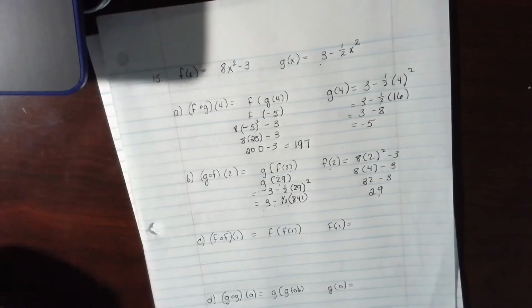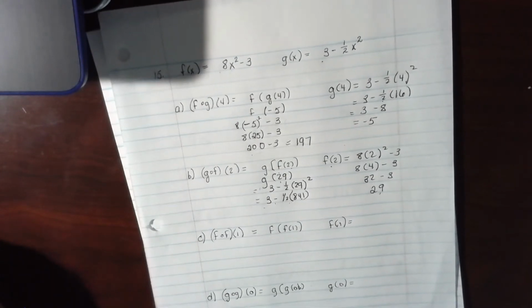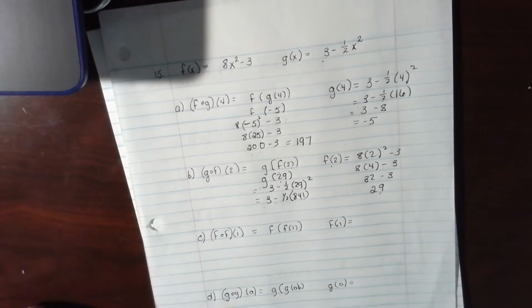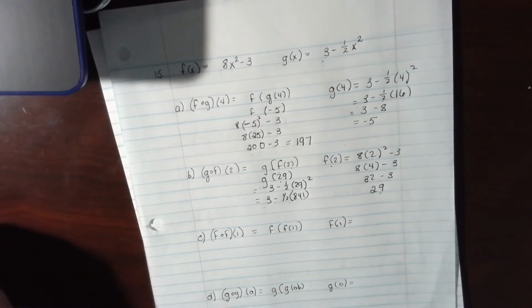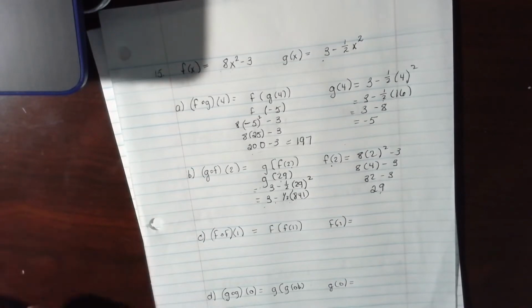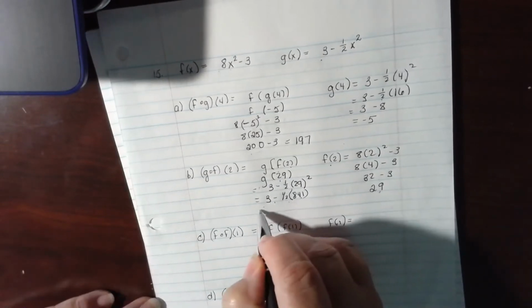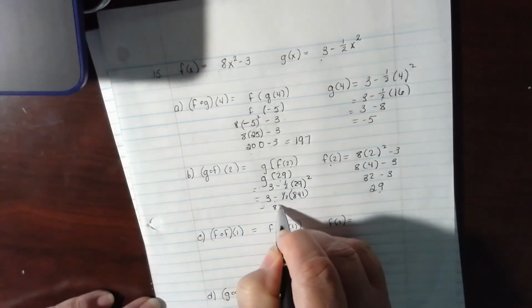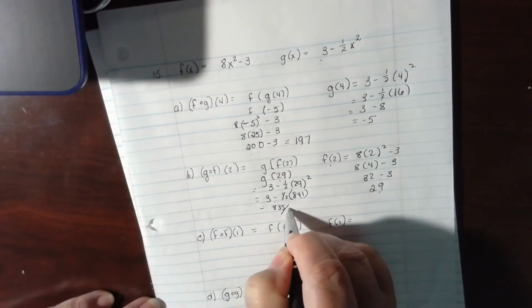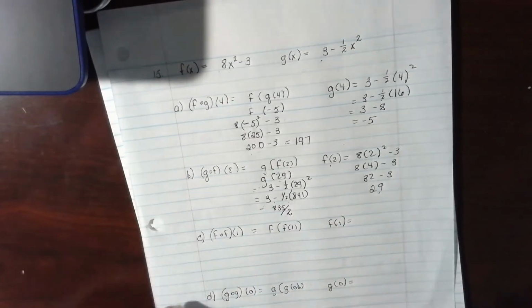Then you're going to want to write that as an improper fraction. I didn't do that right. So I get negative 835 over 2 for that answer.